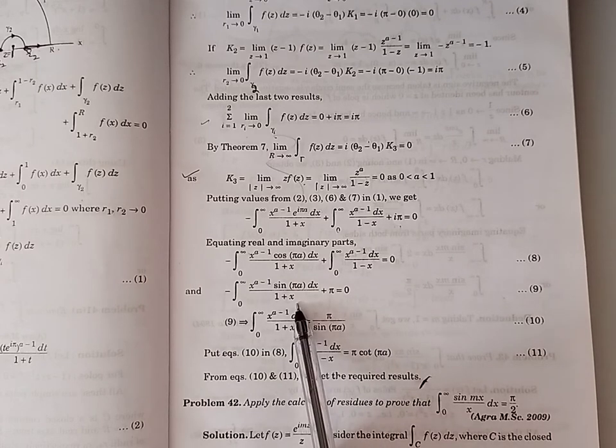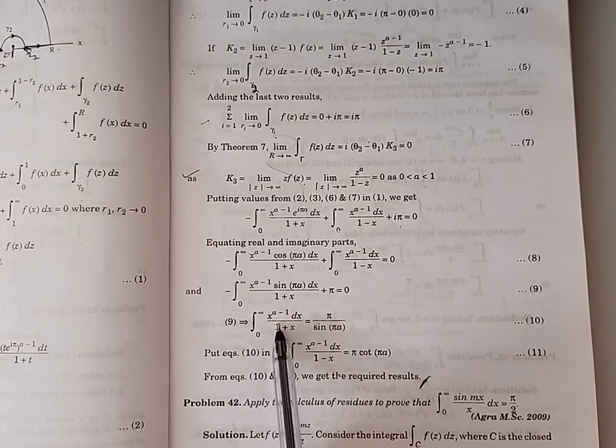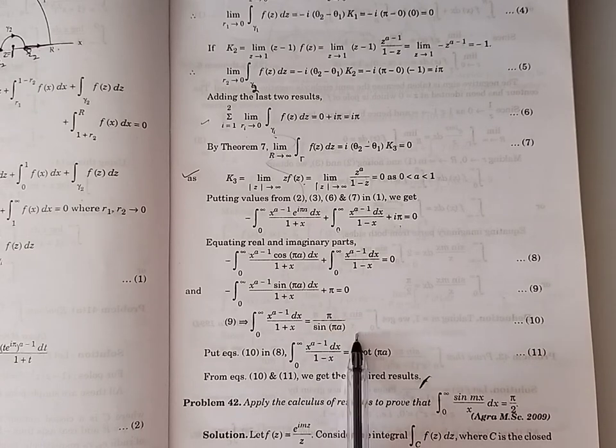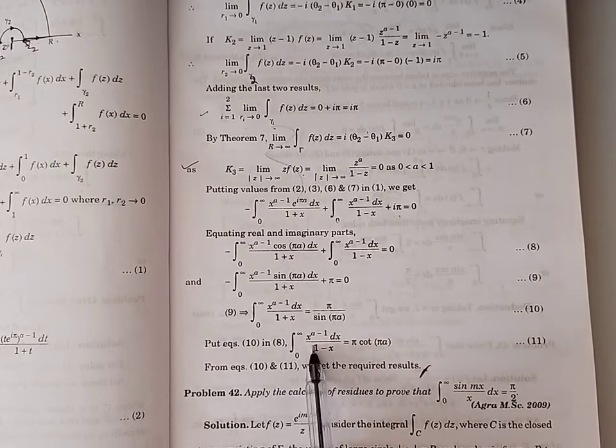So from here we can find the value of the integral 0 to infinity x raised to the power a minus 1 upon 1 plus x, which is pi upon sin pi a. Now we can put this value here in the equation 8. So from the equation 8, the integral 0 to infinity of the function x raised to the power a minus 1 upon 1 minus x will be pi into cot of pi a.